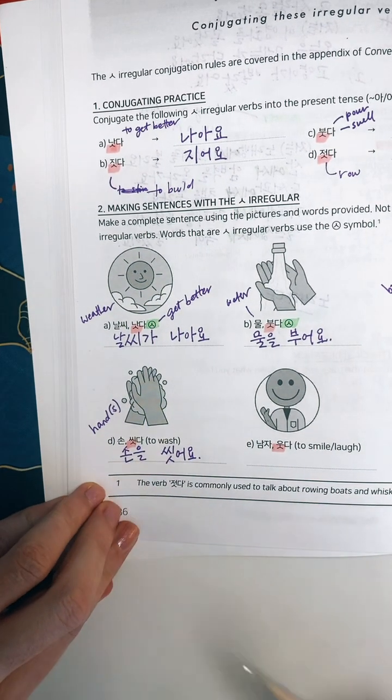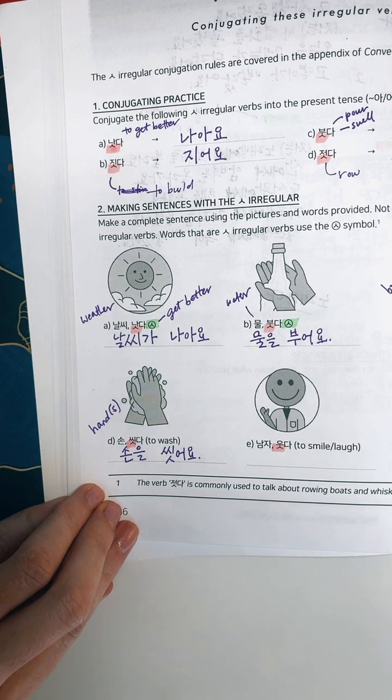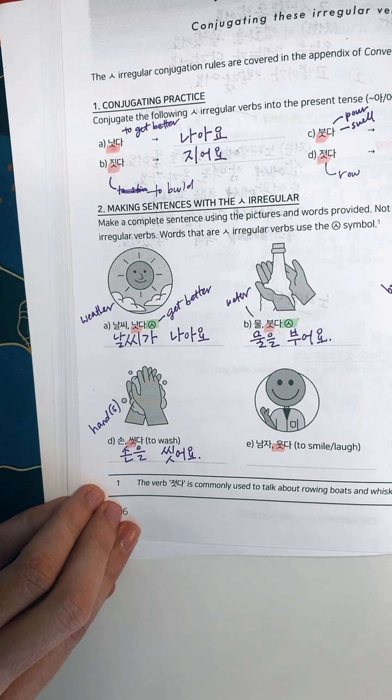So if you said 손이 씻어요, it doesn't make sense, right? Because that means your hands wash something, which, I suppose, literally in English is possible, right? My hands wash the vegetables or something. I wonder if you could say that then.